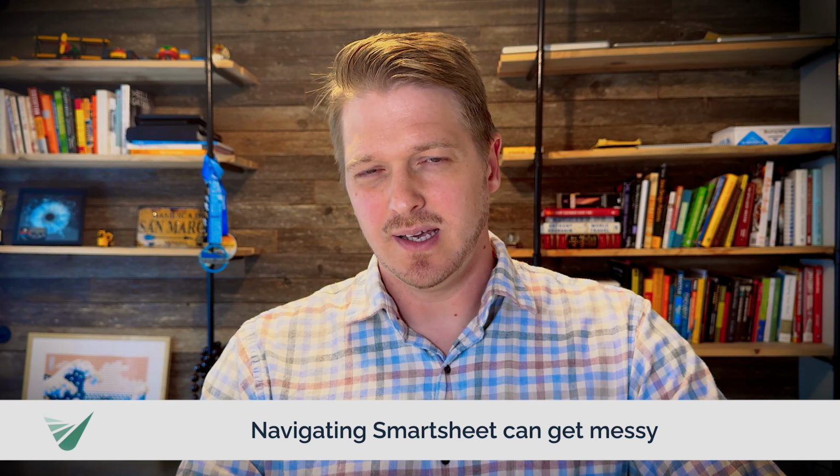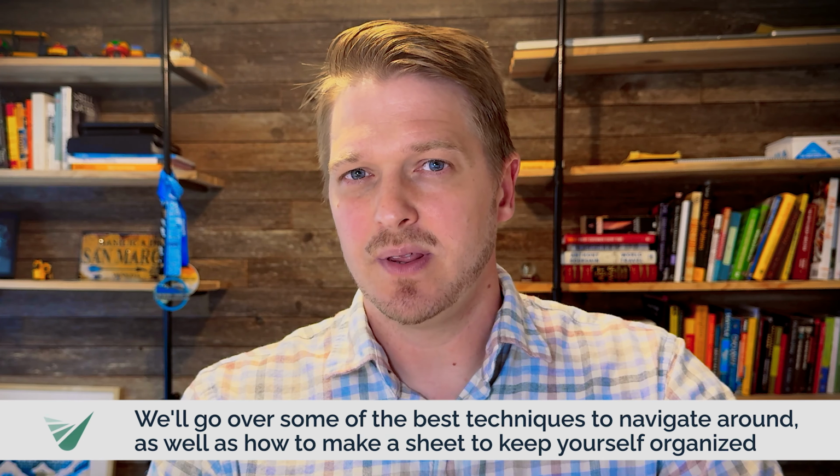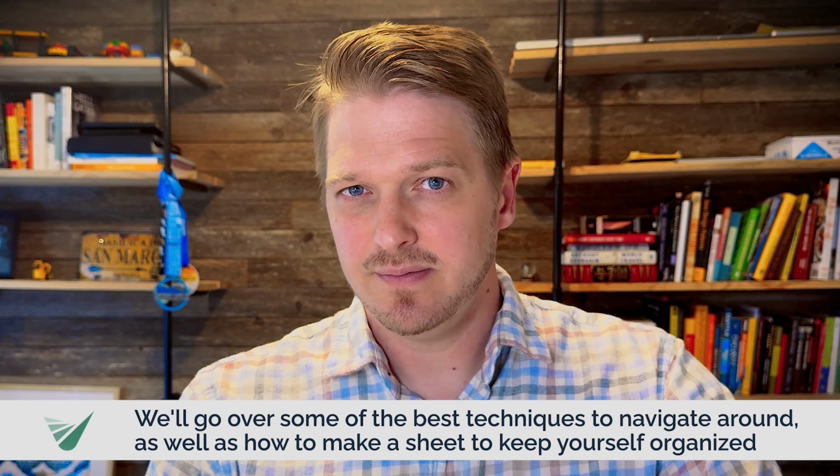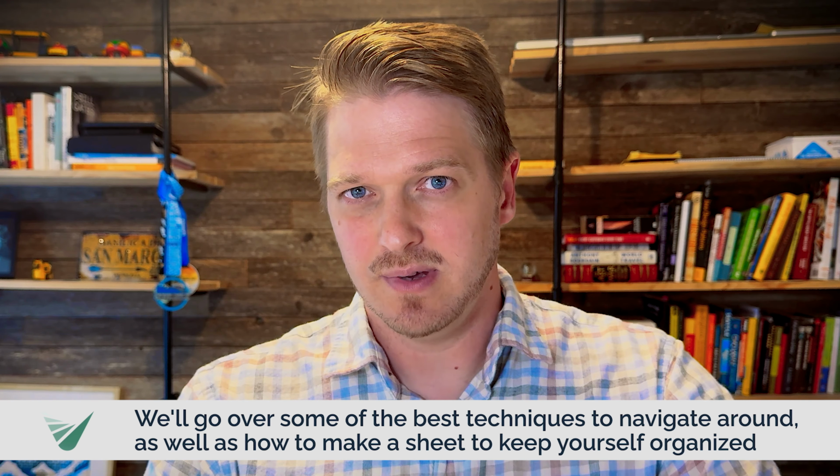Navigating Smartsheet can get messy as you create more and more assets using Control Center or collaborating with other teams. You find that you see more and more sheets and reports and dashboards. It can get confusing on how to navigate between them all. Today we'll go over some of the best techniques to navigate around, as well as how to make a sheet to keep yourself organized within Smartsheet.